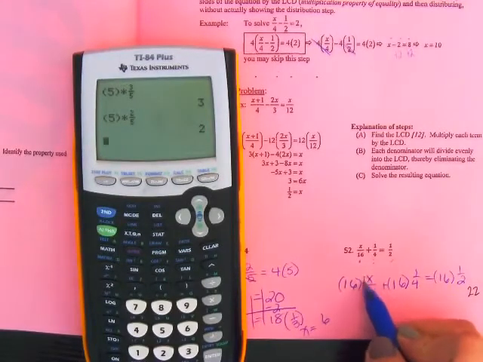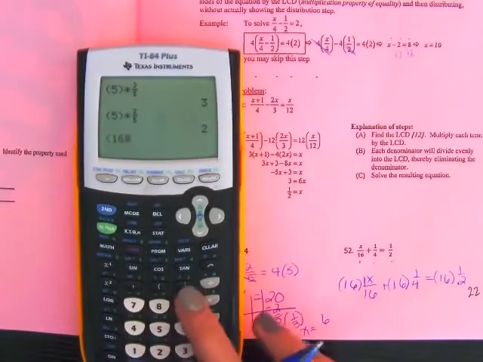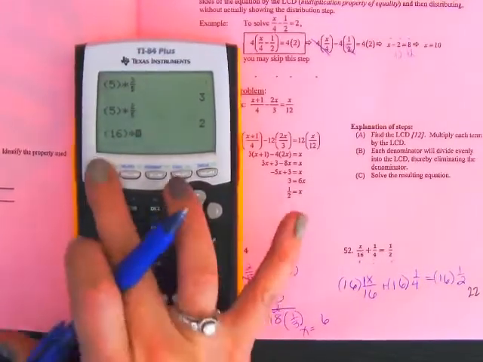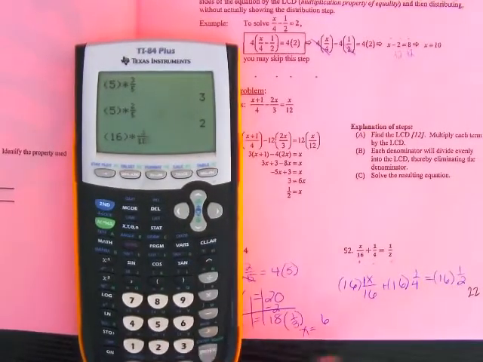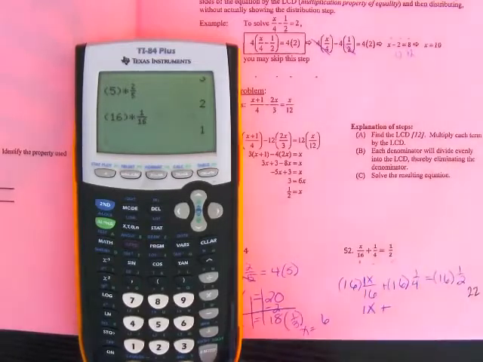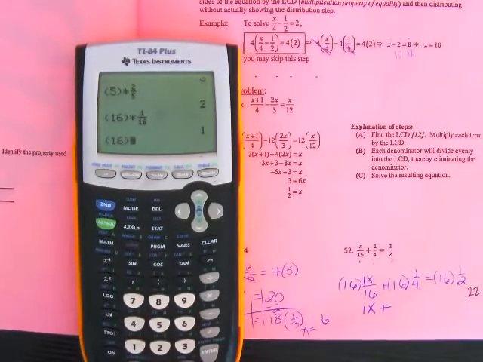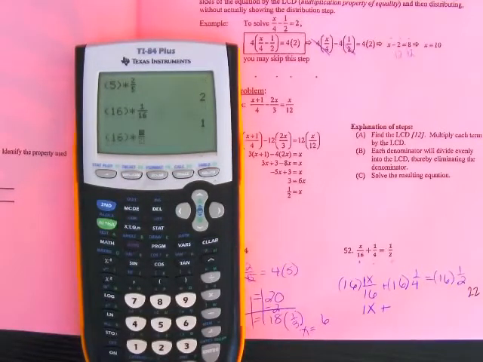If there's no number in front of x, we know that's a 1. So I'm going to use the calculator just to show you. I've got 16 times alpha y equals, enter, 1 over 16. That's going to give me 1, so this becomes 1x. But let's do it again. 16 times alpha y equals, enter, 1 over 4 this time.